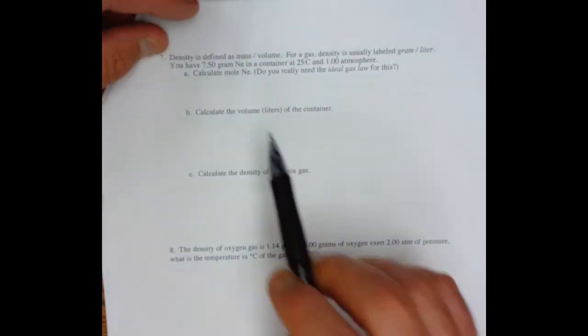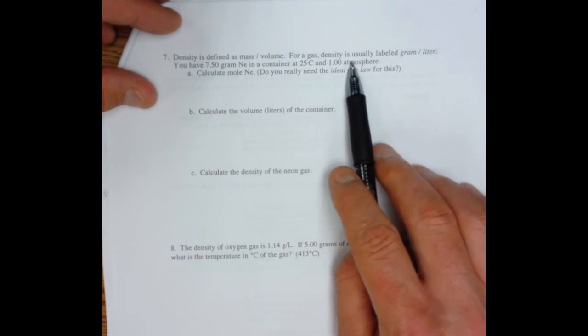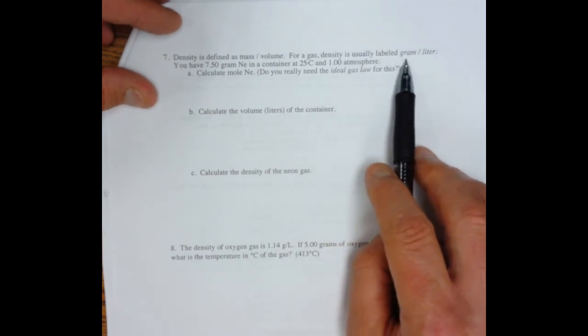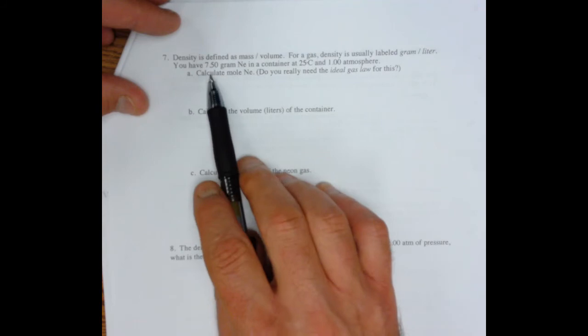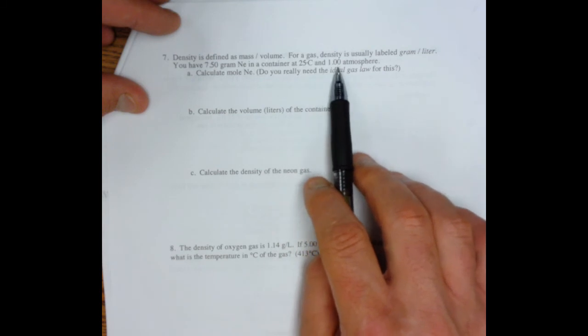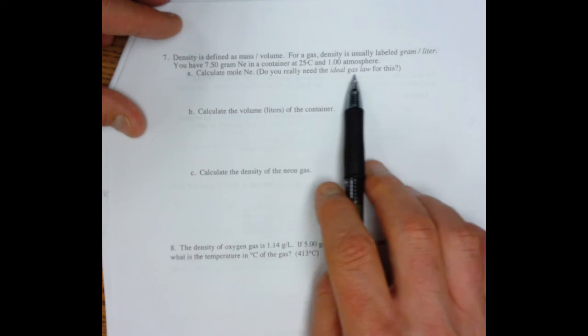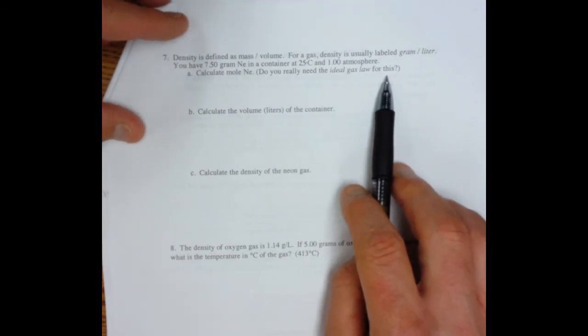Number 7 is kind of fun. It says density is defined as mass divided by volume. For a gas, density is usually labeled in grams per liter. If you have 7.50 grams of neon in a container at 25 degrees Celsius and 1 atmosphere, calculate the moles of neon. So you don't need the ideal gas law for this.